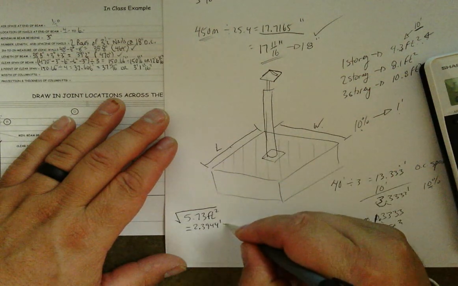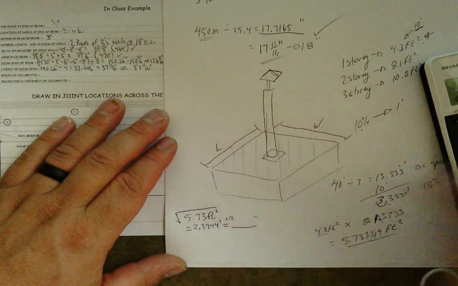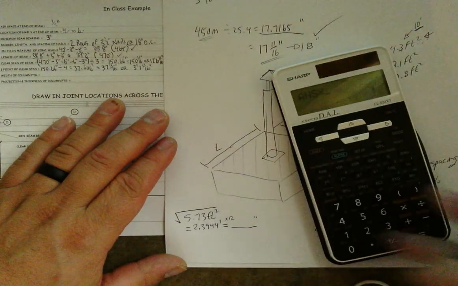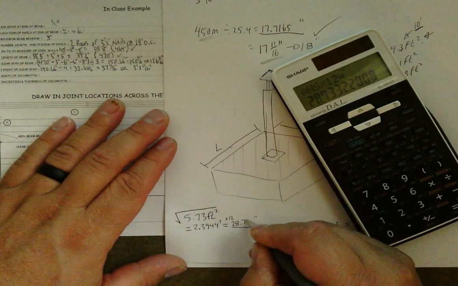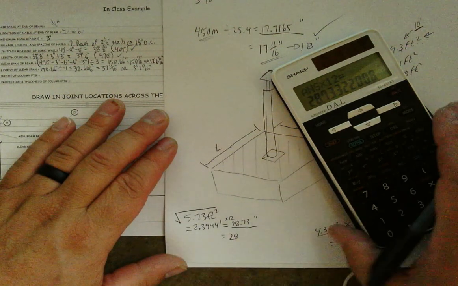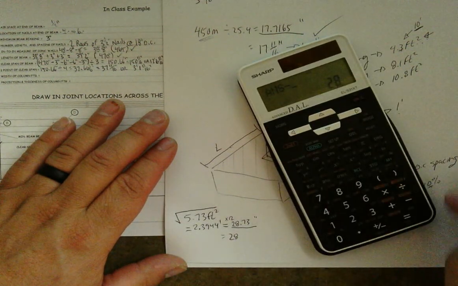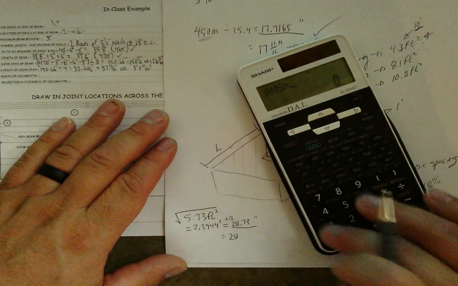So we might want to take that and put it into inches, so I'll just multiply it by 12 to put it into inches. So times 12 gives me 28.73 inches. And then maybe I'll just write that down as a fraction. So I'll subtract the 28 out of the calculator. Left with my fraction, so multiply that by 16.